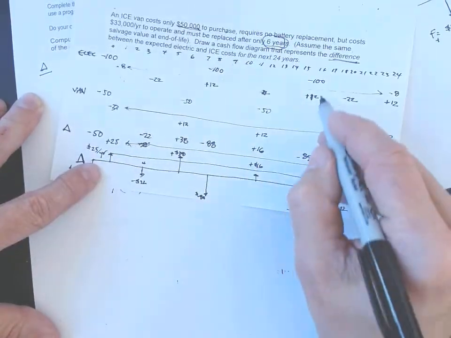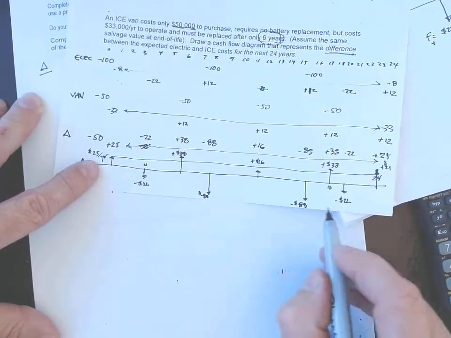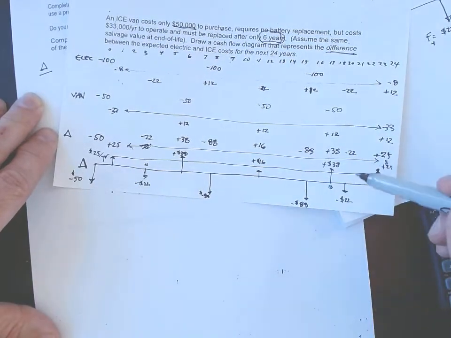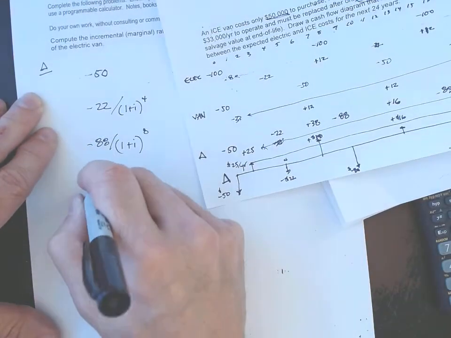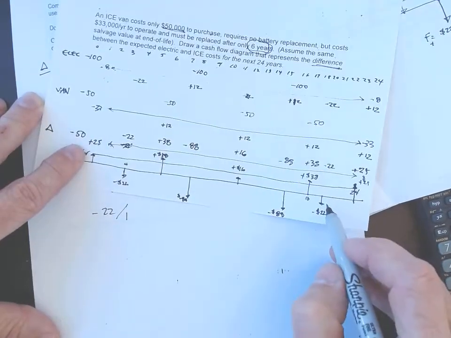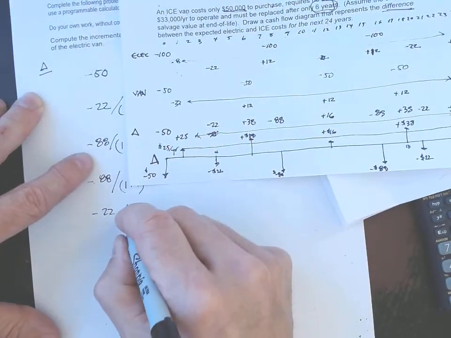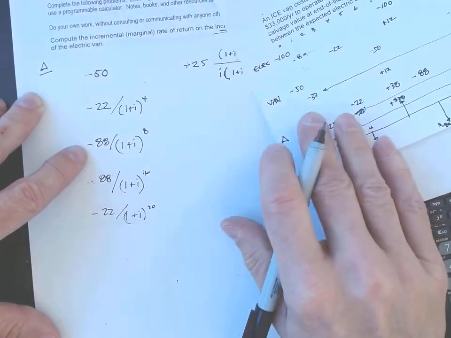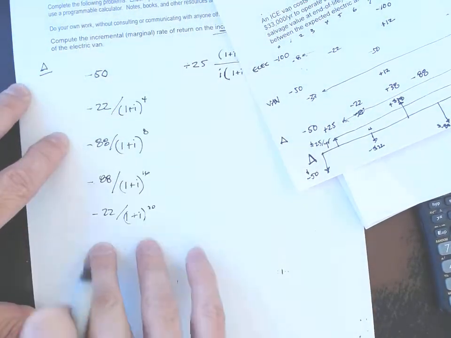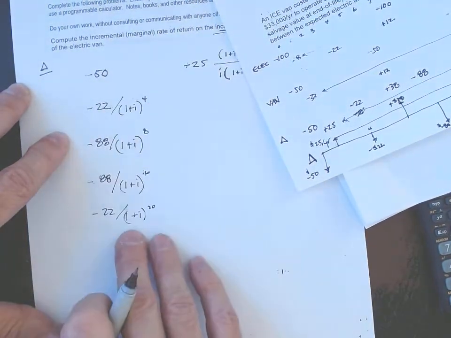And when does that show up? 16. I got another negative 22. And when does that show up? Looks to me like year 20. Terrific. In this side, I've tabulated all the present value of all the costs.